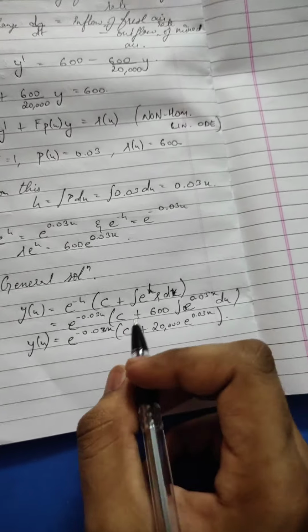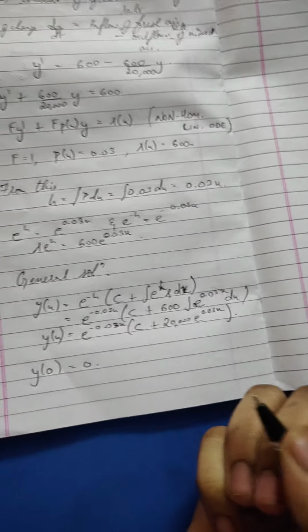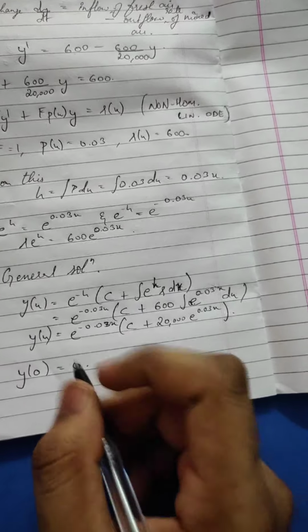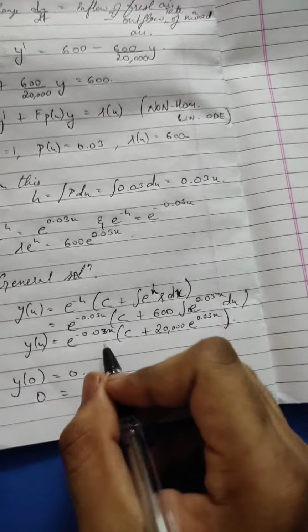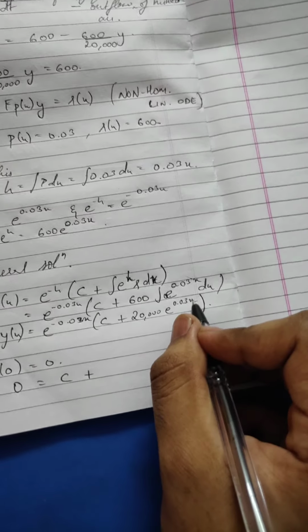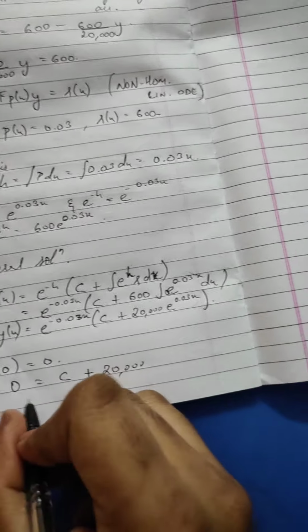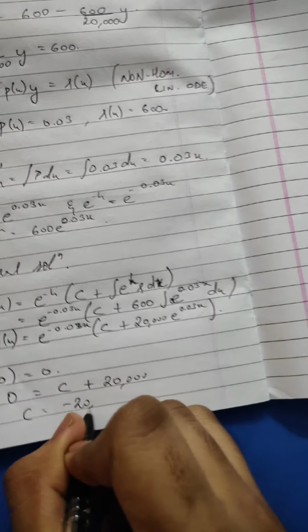Now using the initial conditions, which is given as y of 0 equals 0, so when you put x as 0, we get 0 equals, this will become 1, so c plus this also will become 1, this term, so we can take this as 20,000. So here our c is minus 20,000.